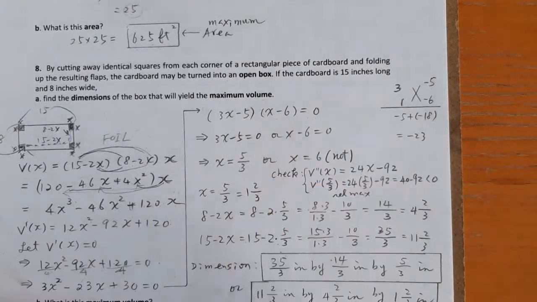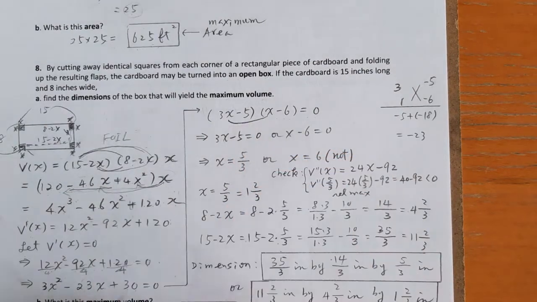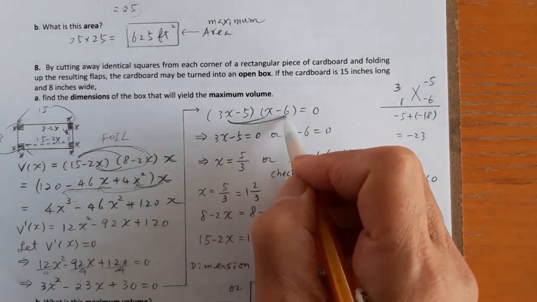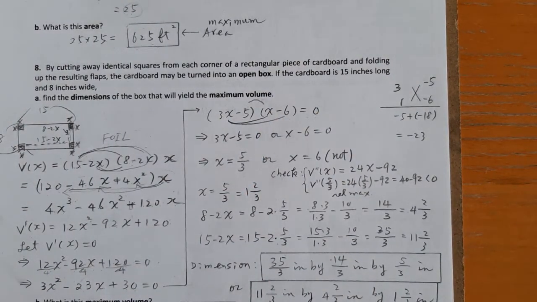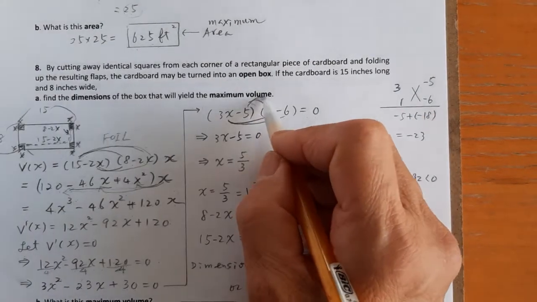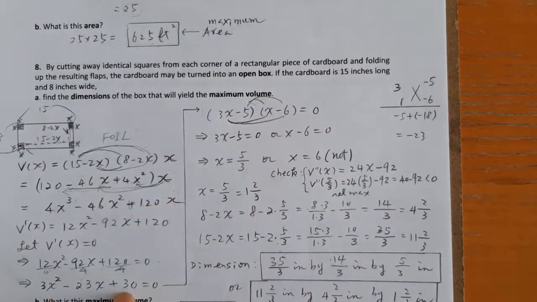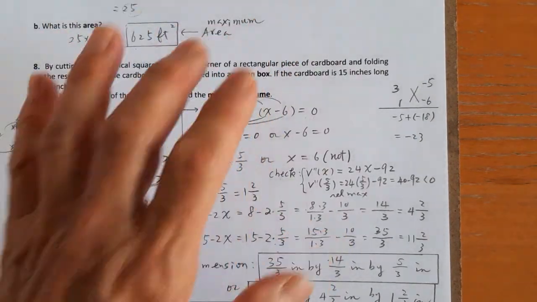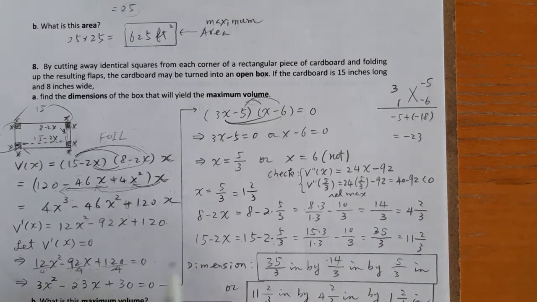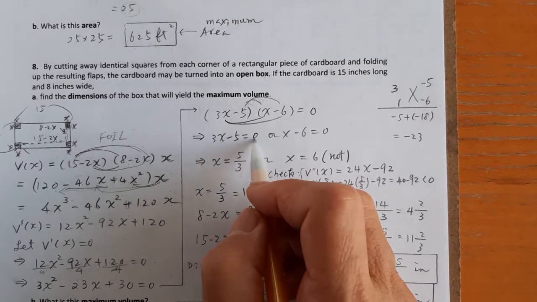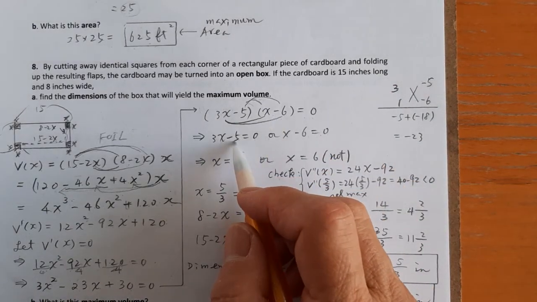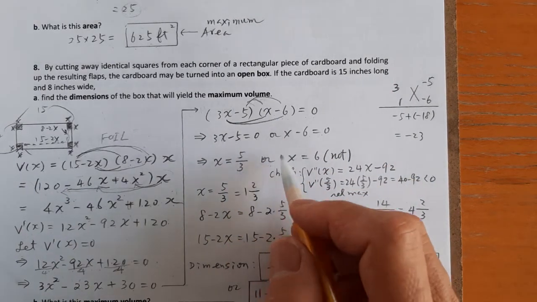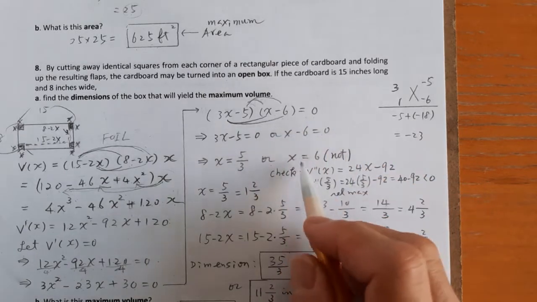And you can check it. 3x times x, 3x squared. Outer term product, -18x. Add inner term product, -5x, combined is -23x. Last term product, -5 times -6 is +30. They are equivalent. So this is the factorization of this quadratic equation. Then either the first factor 3x minus 5 equals 0, or the second factor x minus 6 equals 0. Then you move 5 over, divide by 3, you get 5 over 3, or move -6 over, get x equals 6.